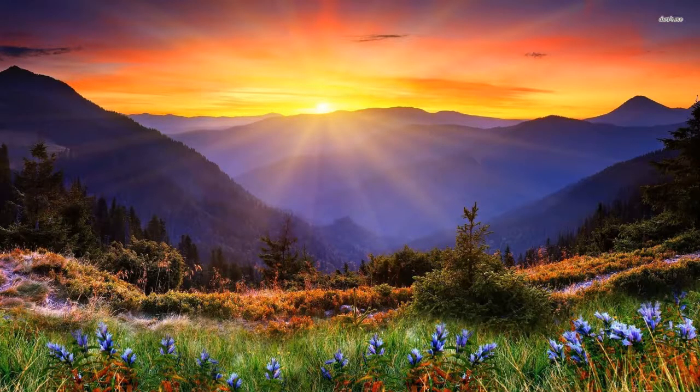Children, look at this beautiful scene. We can see flowers, trees, mountains. Yes, we can also see the rising sun. Can you tell me in which direction the sun rises? Yes, the sun rises in the east. And today we will learn more about the directions in our new lesson.